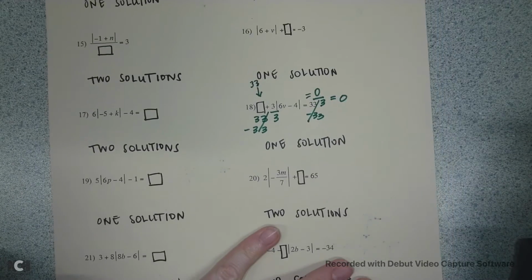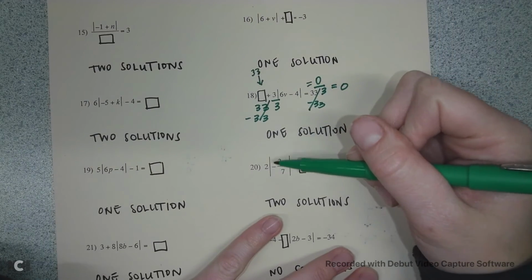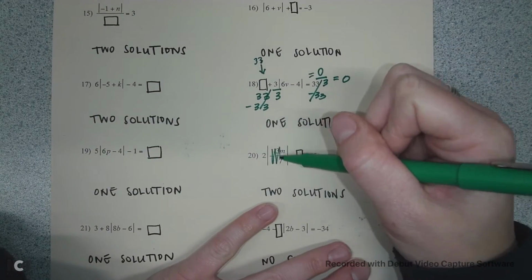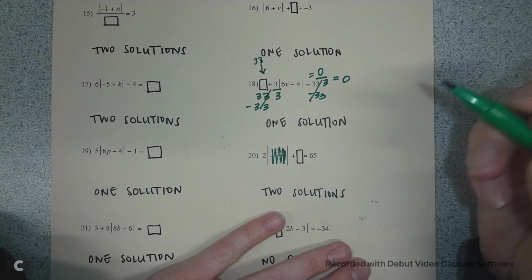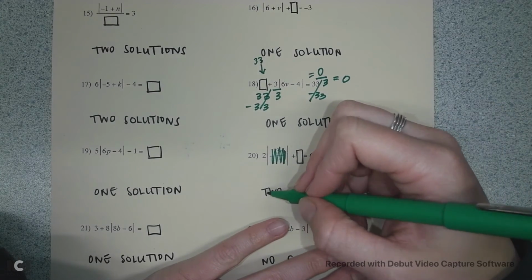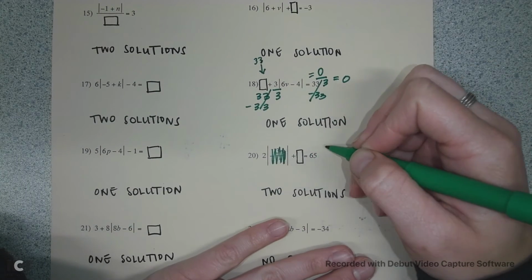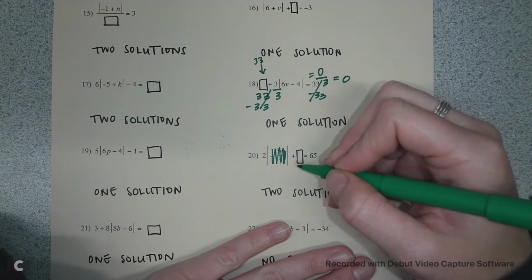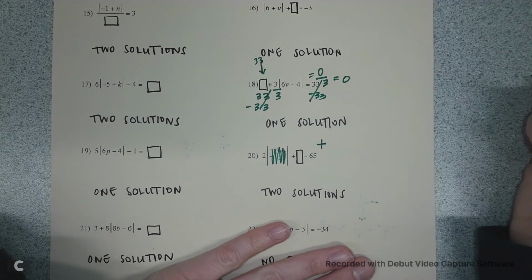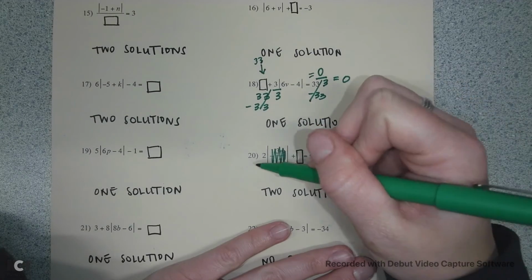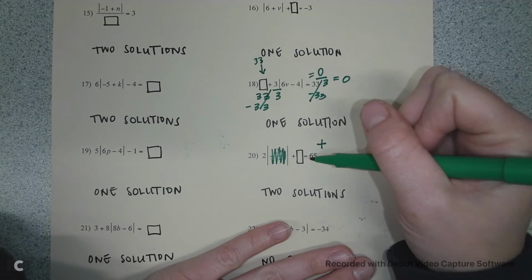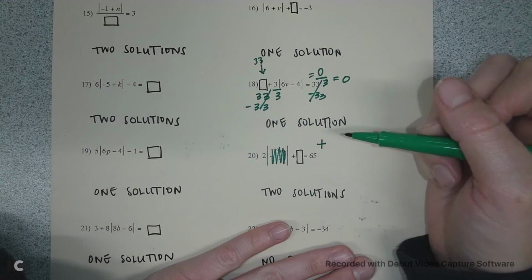Okay, it's the same idea like on number 20. We don't really care about the junk that's happening inside. But what we want is we want a 2 solution. So we need to think about what that looks like for an answer. So for a 2 solution answer, we have to have a positive number. So we are also dividing, but we're dividing by a positive, and I know a positive divided by a positive is always going to give me a positive.